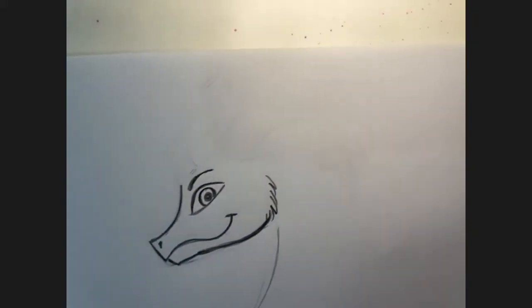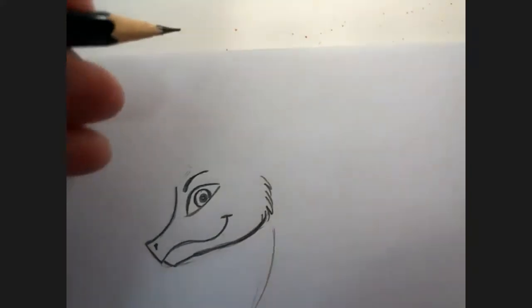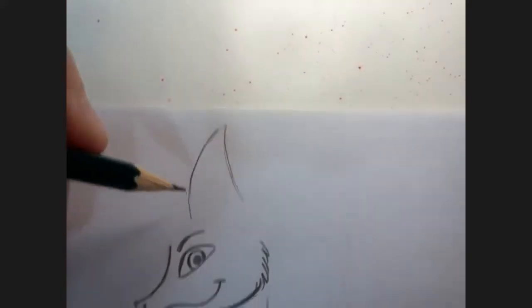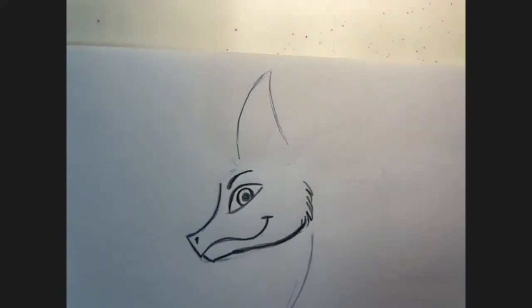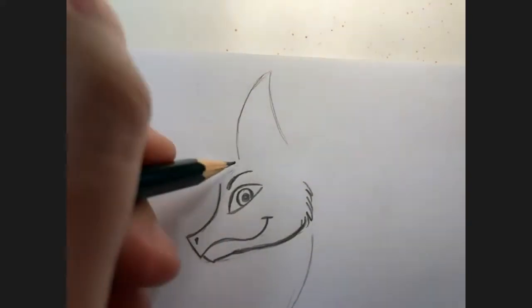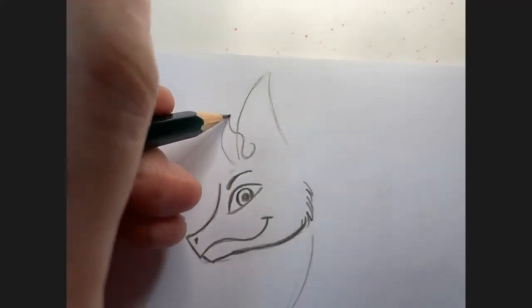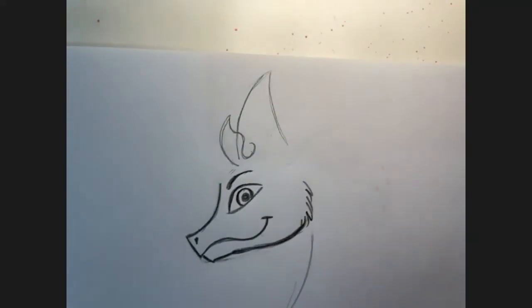But because I'm drawing this particular dragon, I'm going to try and draw them the way that they go on this one. So it's sort of one big point, and then on the front of that, there's a smaller one, but it looks like it has a curved shape to it. Sort of like that on the front.